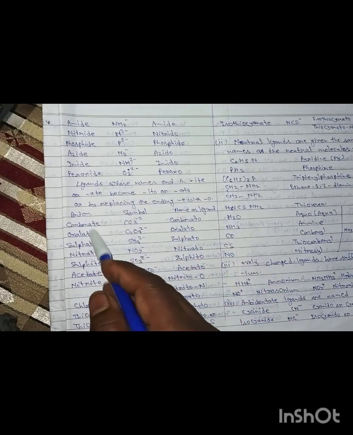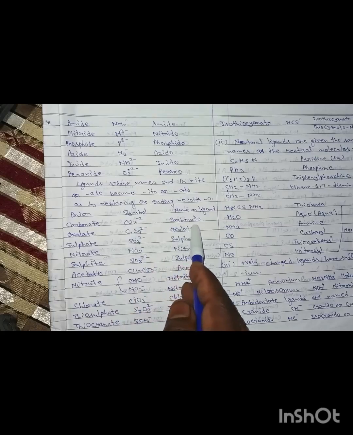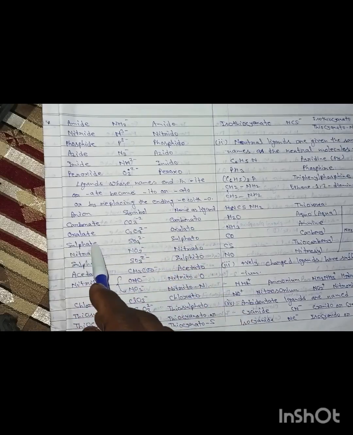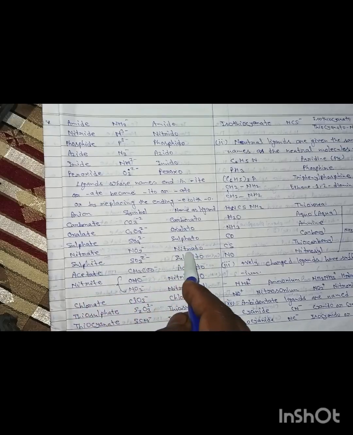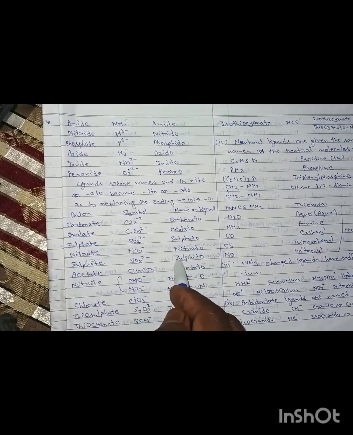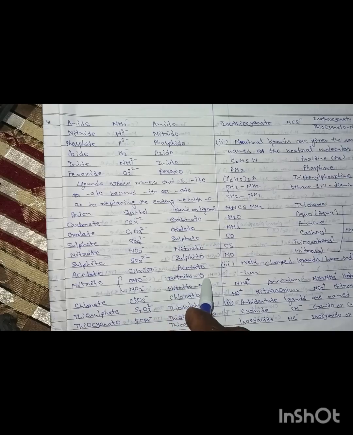Here some examples are carbonate, which converts into carbonato. Oxalate converts into oxalato. Sulfate converts into sulfato. Nitrate converts into nitrato. Sulfite converts into sulfito. Acetate converts into acetato. Nitrite converts into nitrito-O.